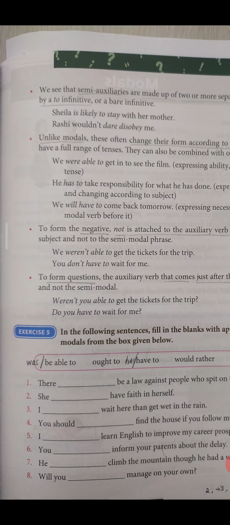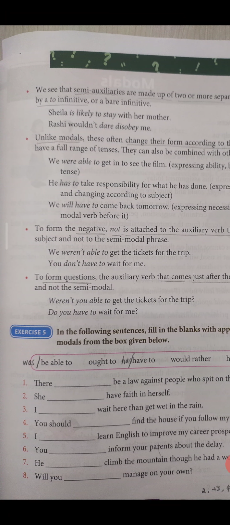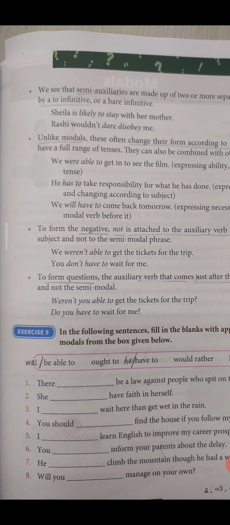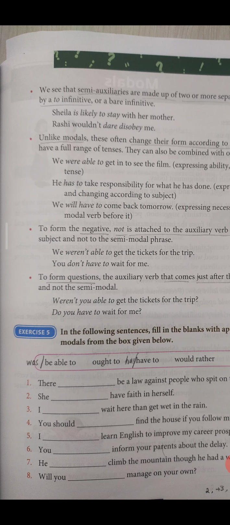I learn English to improve my career prospects. You dash inform your parents about the delay. Always look to the form of verb and the meaning. And next one, he dash climb the mountain though he had a wooden leg. You dash manage on your own.